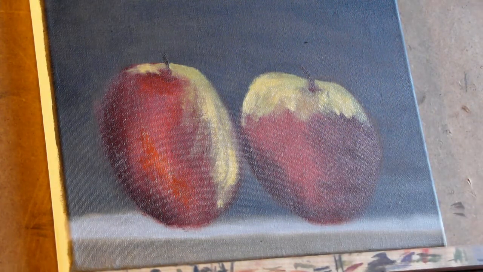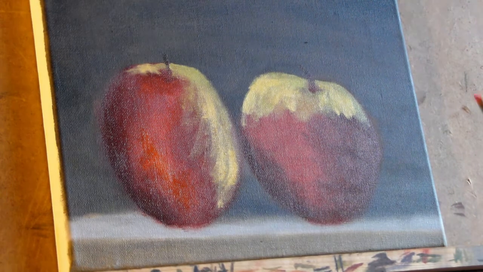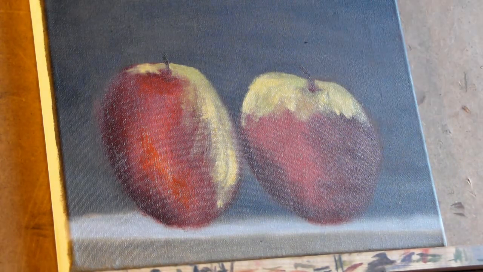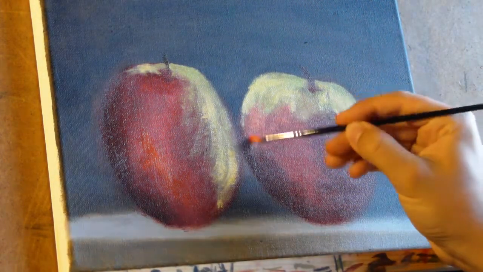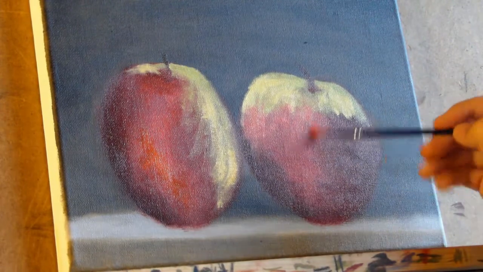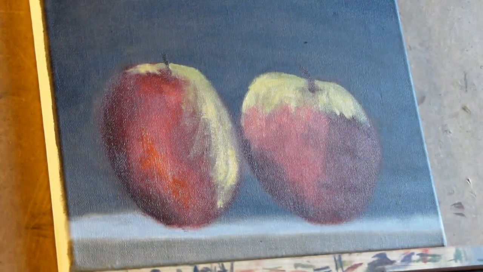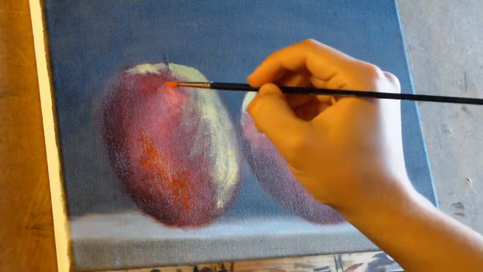But on the left one, it won't be as visible later on, because that side is mainly going to be in shadow. And now I just move on, and this is where the fun part starts, really, to me.